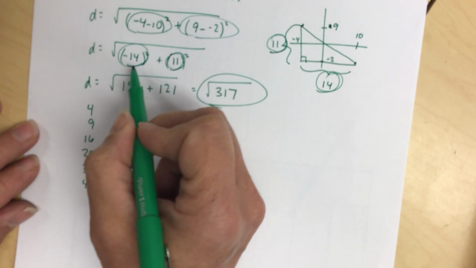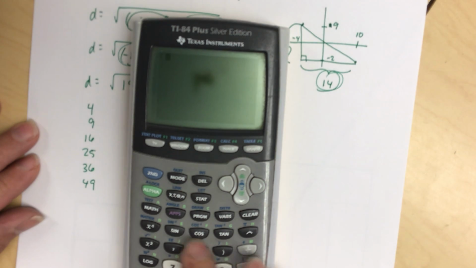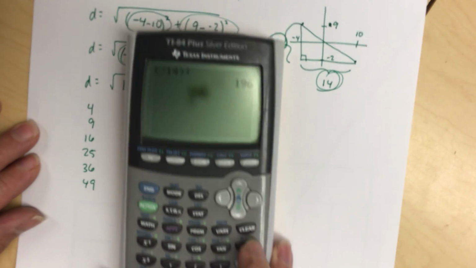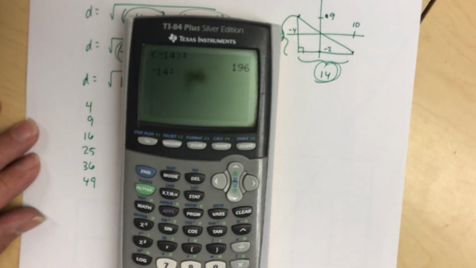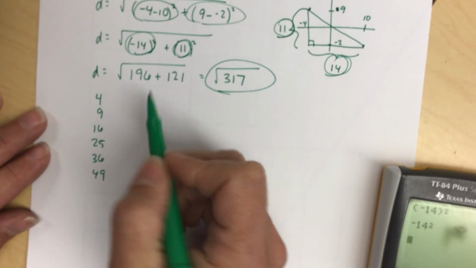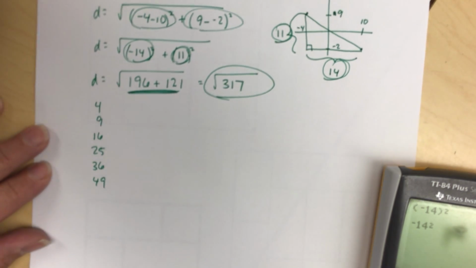So if you type in -14 squared, make sure you do parentheses, (-14) squared, because you'll always get a positive number when you square it. But if you type in -14 squared without parentheses, that's a negative times 14 times 14. So don't type it in like that. You'll always, always, always have positive numbers added together here. Okay, hope that helps.